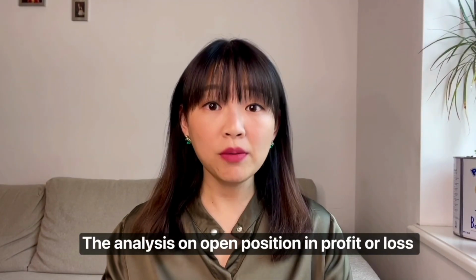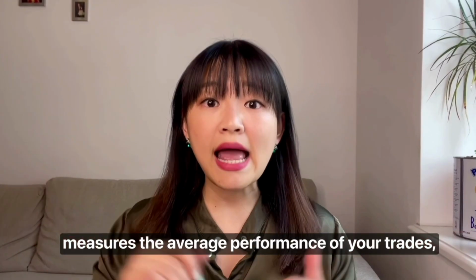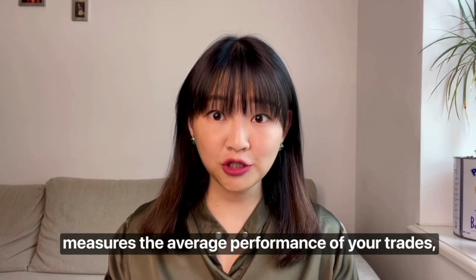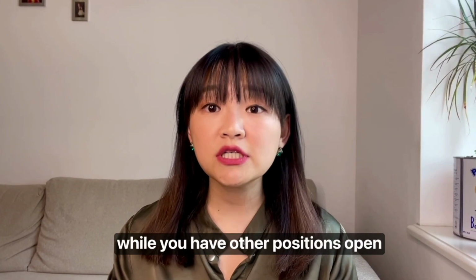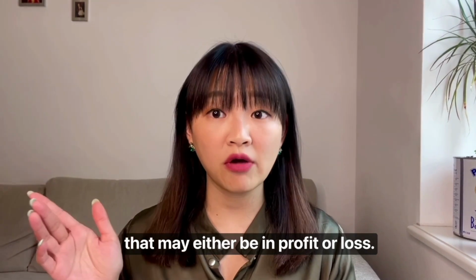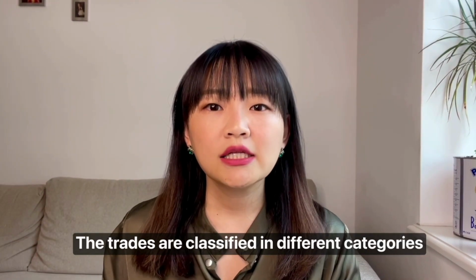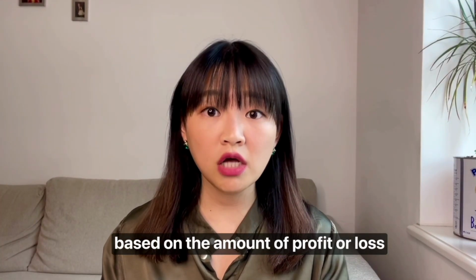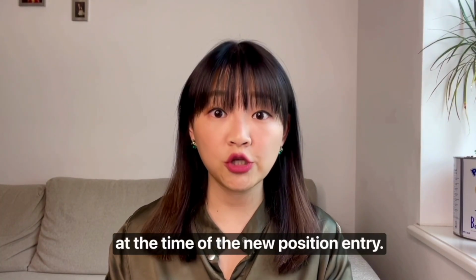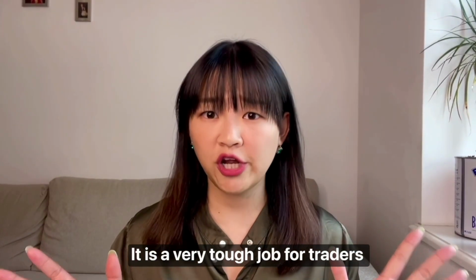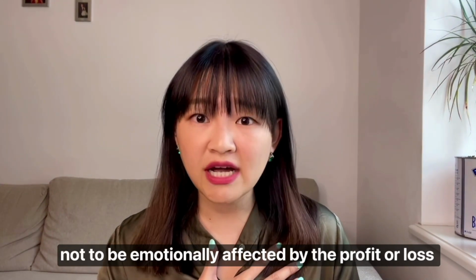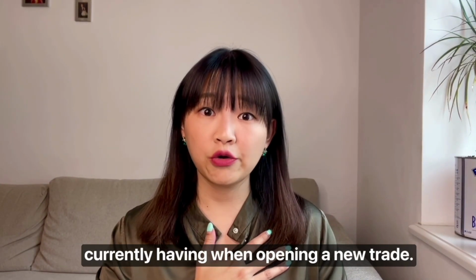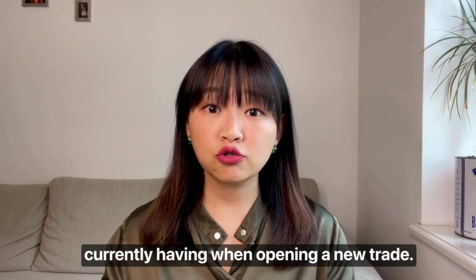The analysis on open position in profit or loss measures the average performance of your trades while you have other positions open. They might either be in profit or loss. The trades are classified in different categories based on the amount of profit or loss of open positions at the time of the new position entry. It is a very tough job for traders not to be emotionally affected by the profit or loss currently held when opening a new trade.